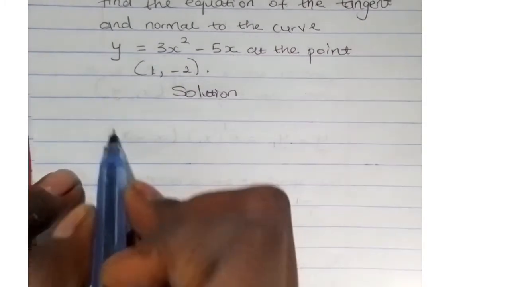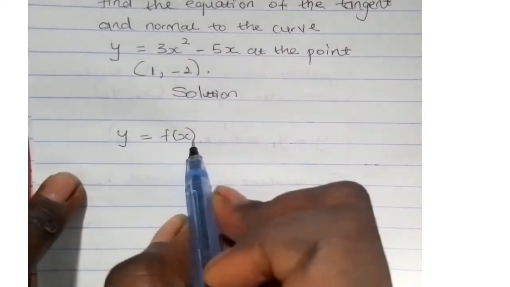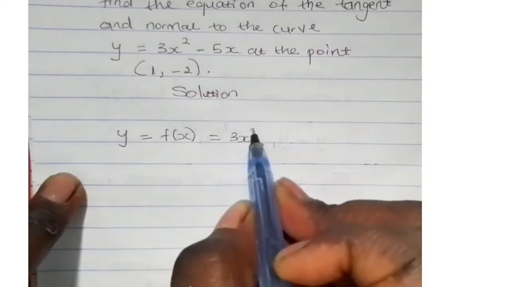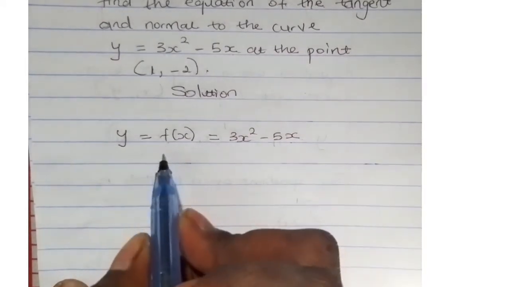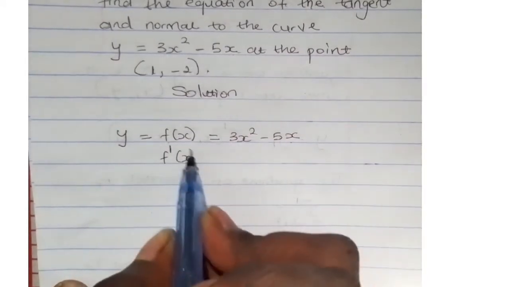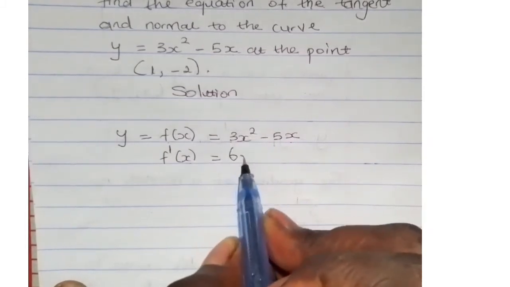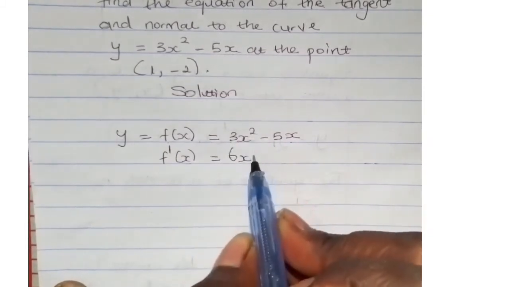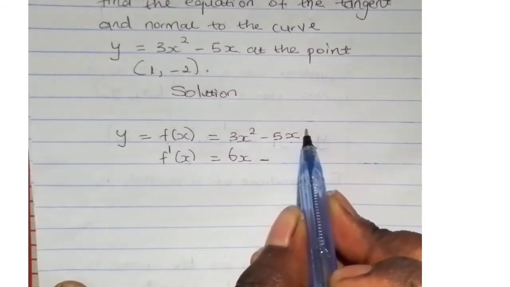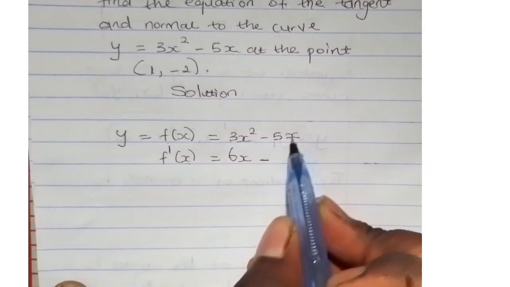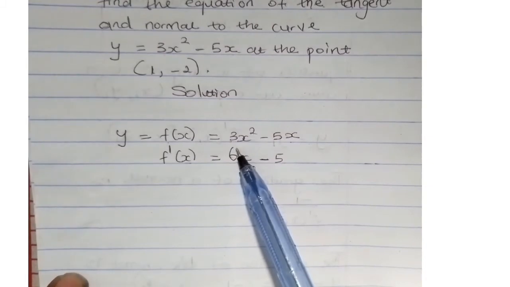Okay, now we can write this as y is equal to f of x, which is 3x squared minus 5x. Now the f prime of this, when you differentiate this function: 2 will multiply 3, which will become 6x. Then you subtract 1 from the power, so x is raised to the power of 1 minus 1, which is 0. Anything raised to the power of 0 is 1. So 1 multiplied by 5, we're going to have 5. So this is the derivative.